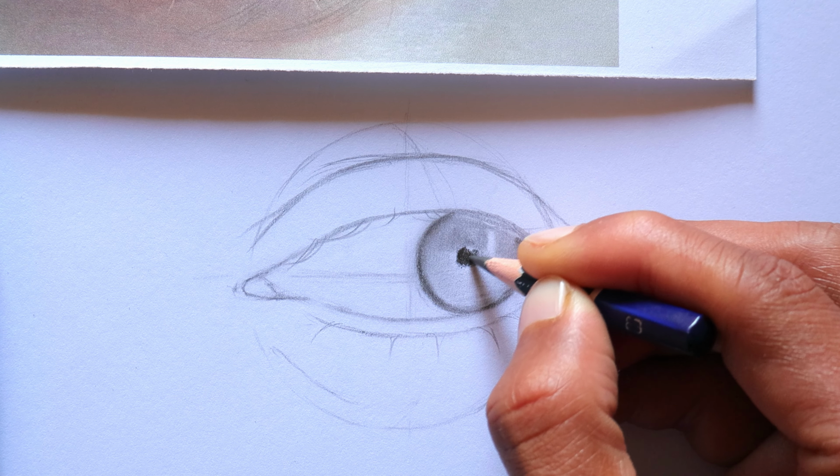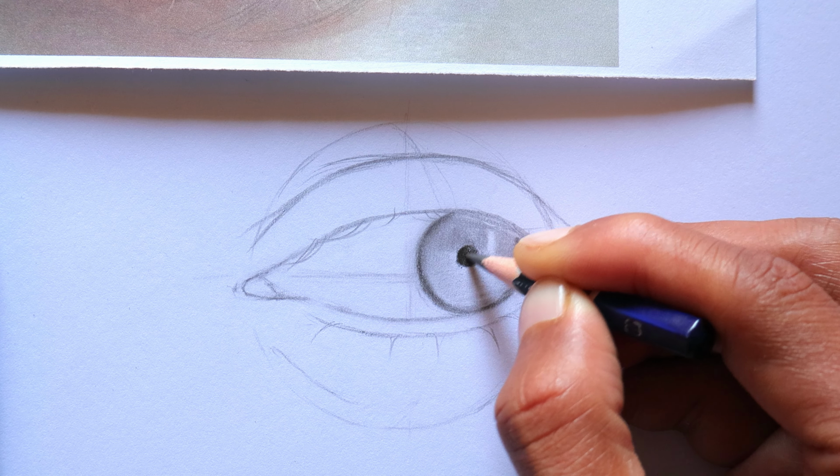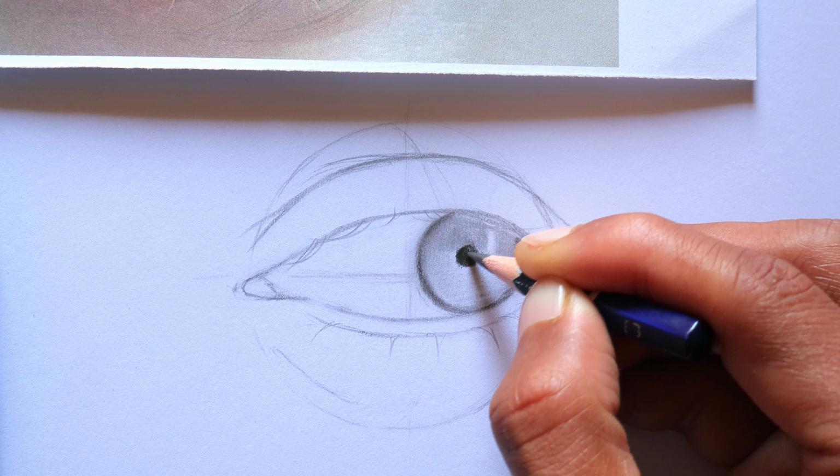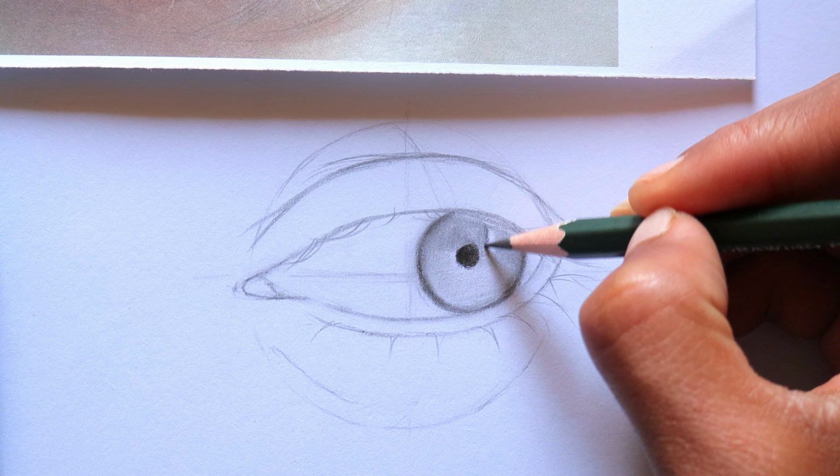I usually use an 8B pencil for the pupil, which is the darkest part in the whole eye. That's why I'm recommending you to use softer pencils like 8B or 9B for the pupil.